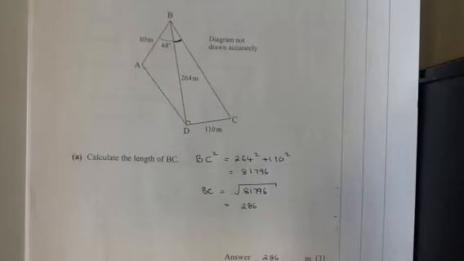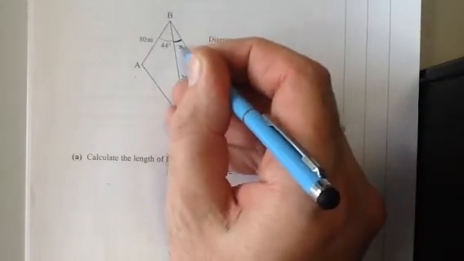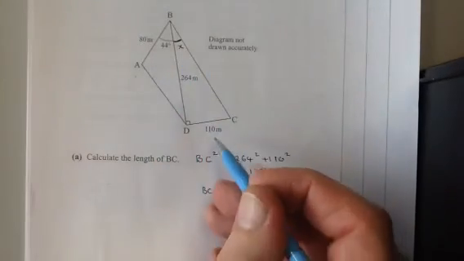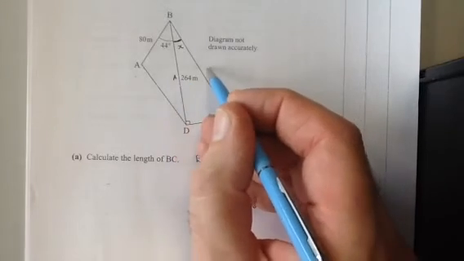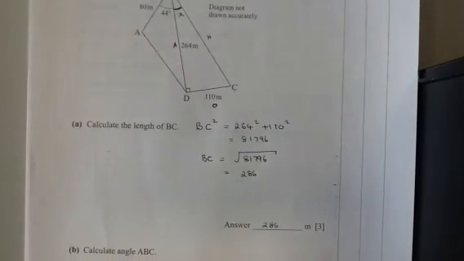Okay, so the first thing we do in trigonometry is label everything. So we call this angle x. If that's the angle x, then this would be the opposite side, this would be the adjacent, and this would be the hypotenuse.